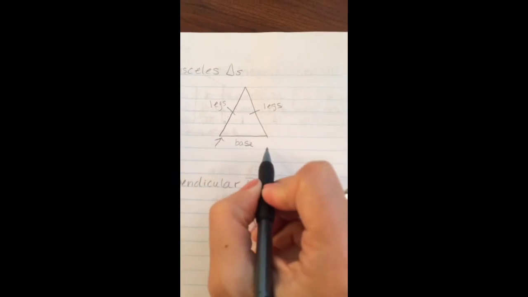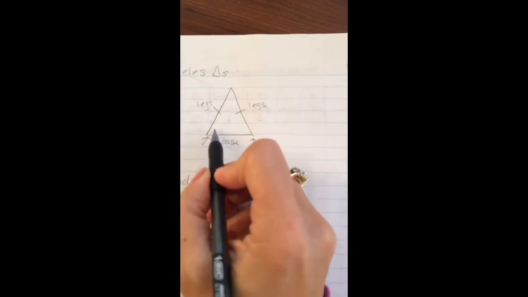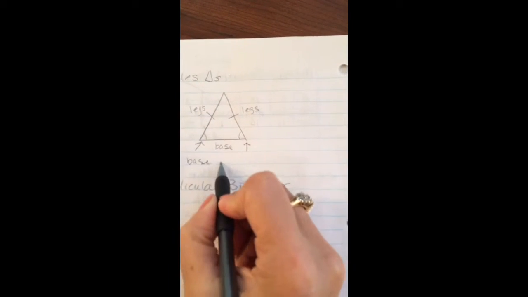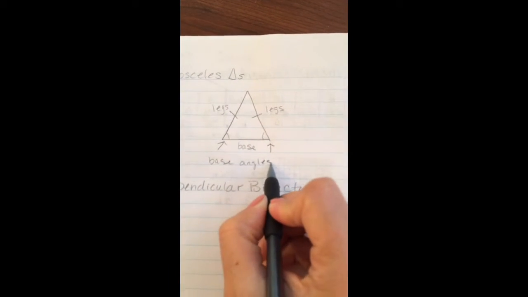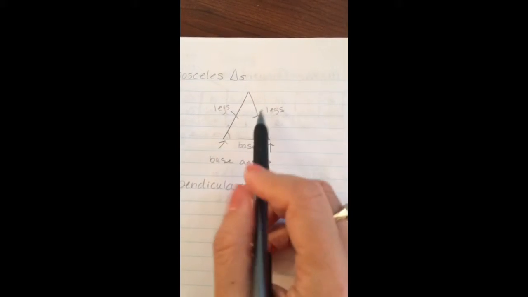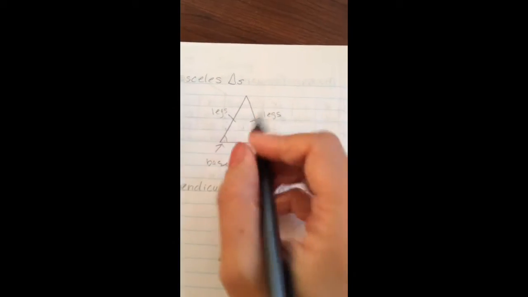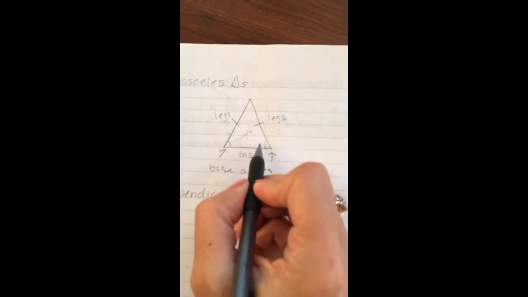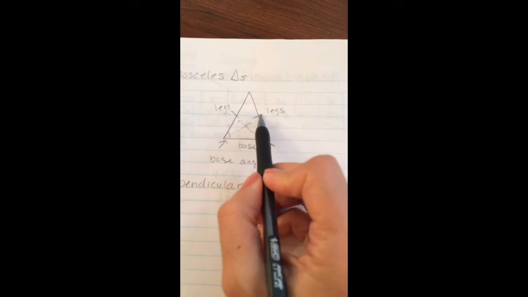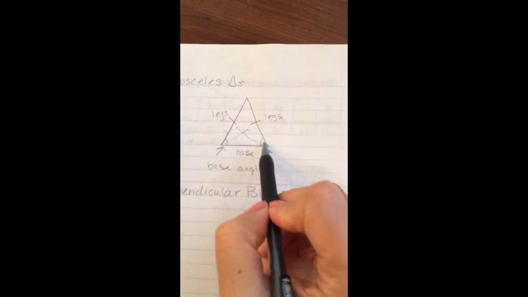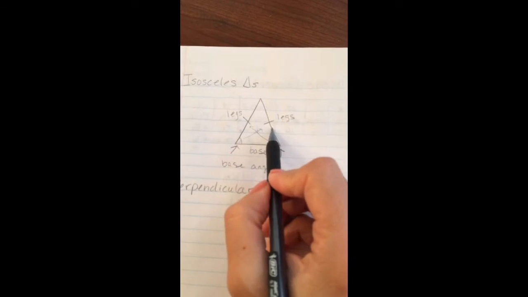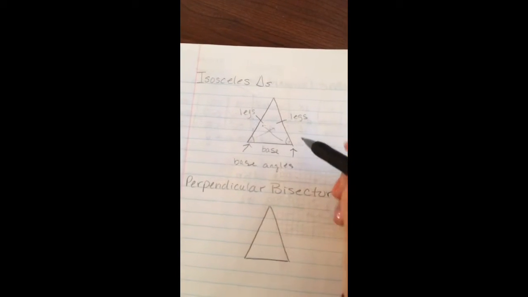And the angles that are formed at the bottom of this triangle are called base angles. So they are the angles at the base. They are equal to each other, as are these two legs. We say that the sides opposite the base angles are congruent. If we know the legs are congruent, the base angles are congruent. If we know the base angles are congruent, we know the legs are congruent. It's kind of a vice versa type thing.